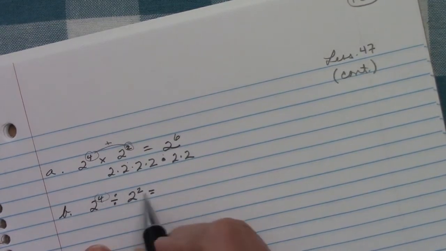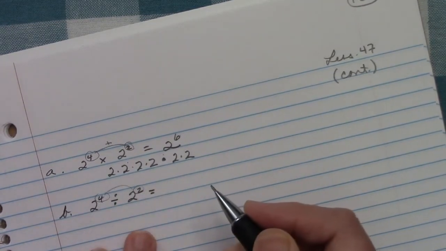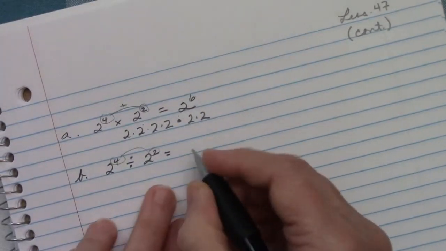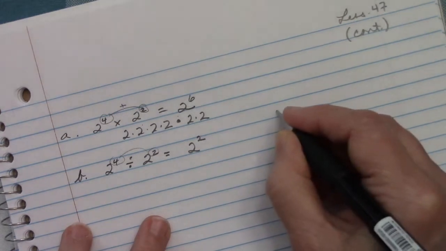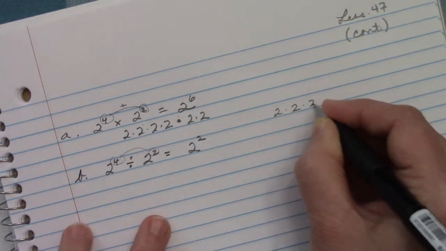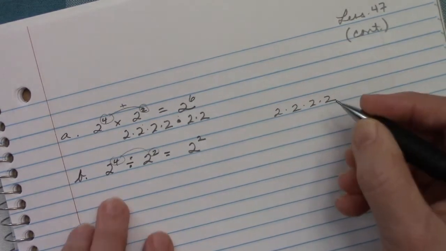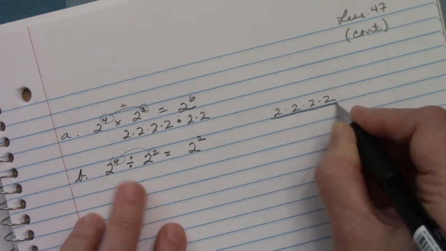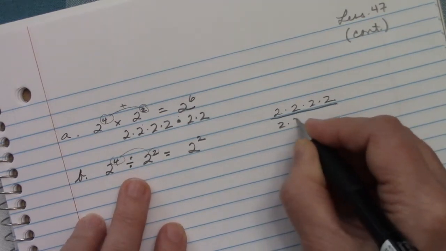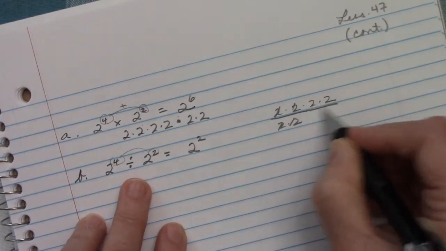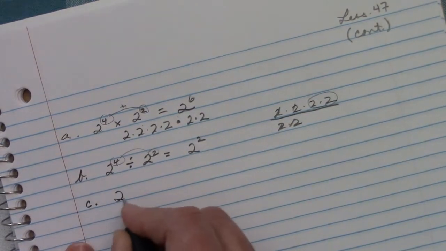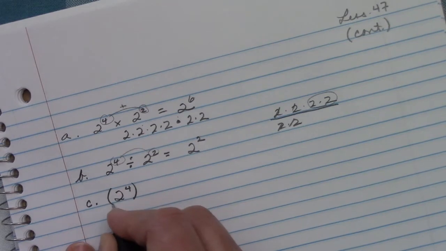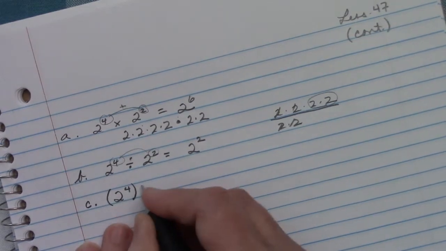This time we're going to do what to the exponents? We are going to subtract the exponents, which should give us 2 to the 2nd. And we proved that with 2, 2, 2, 2 divided by 2, 2. And what are we left with? 2 to the 2nd.